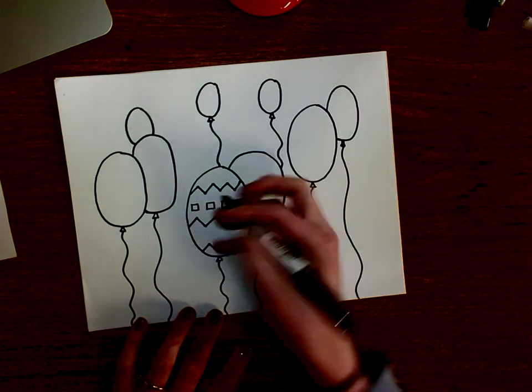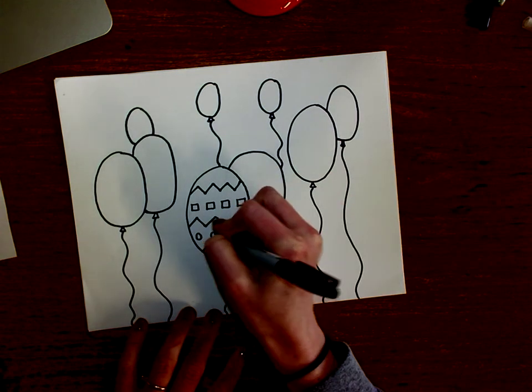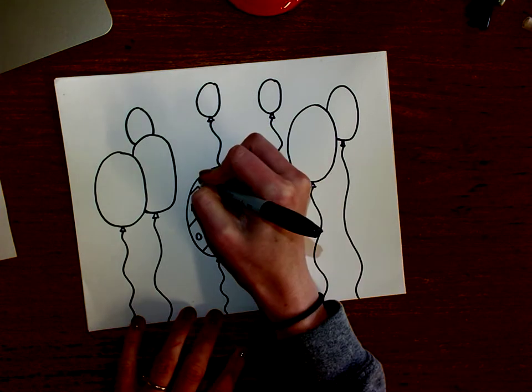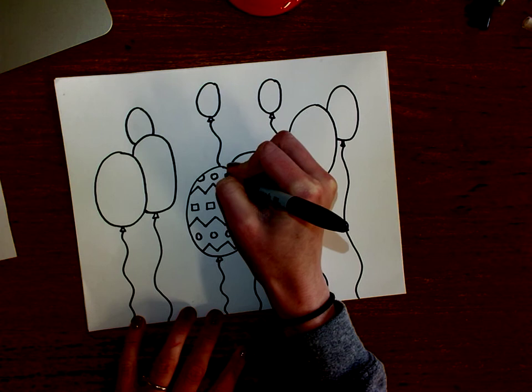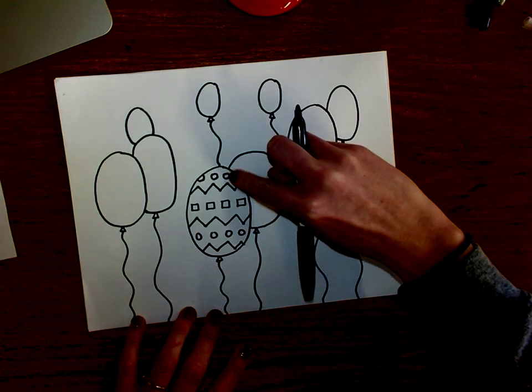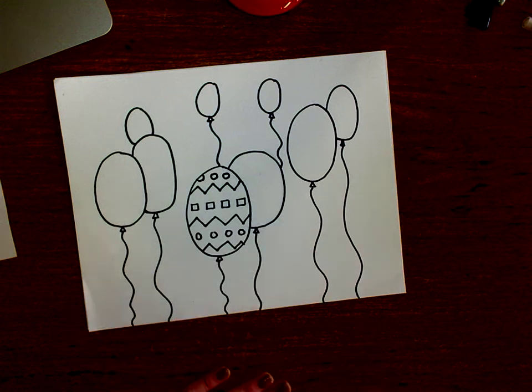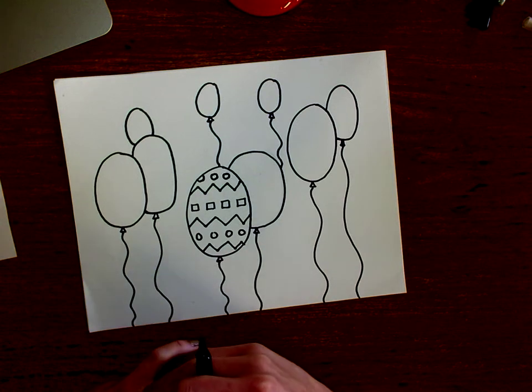Maybe if my pattern continued, this section would be circles. And if this is circles, then that would have to be circles too. If it followed an A, B pattern, it would go circle, square, circle. Down here, that's going to be squares, but it goes off the page a little bit, so I'm not going to worry about it.